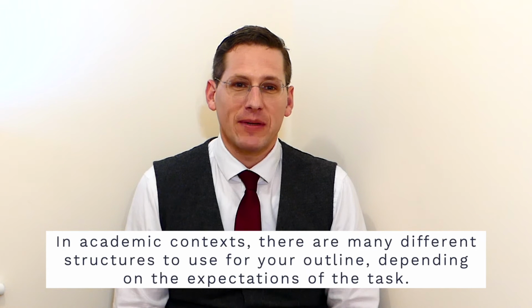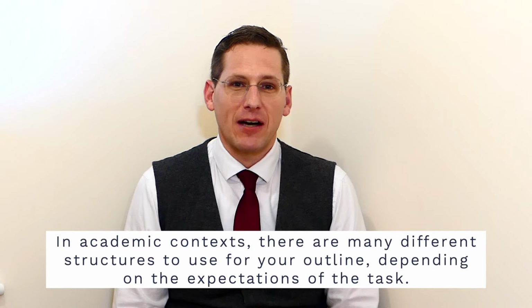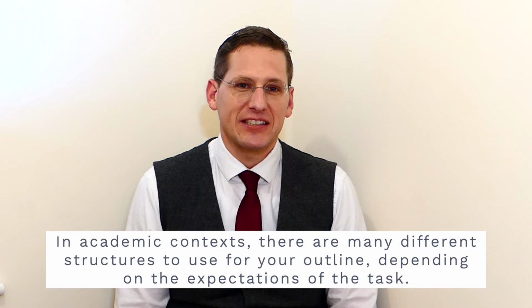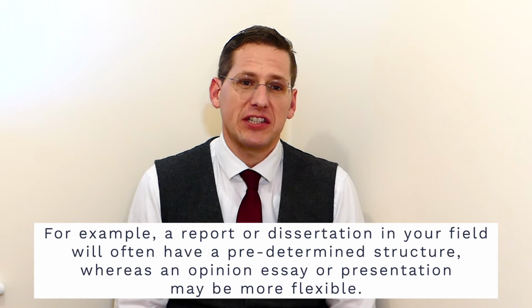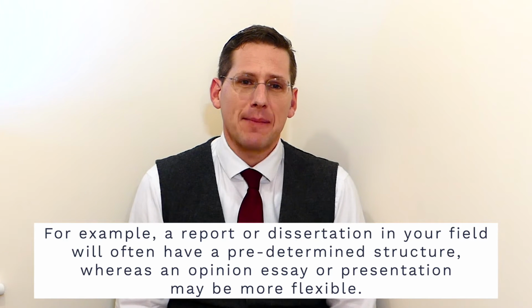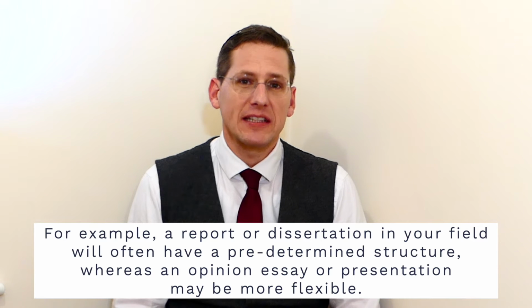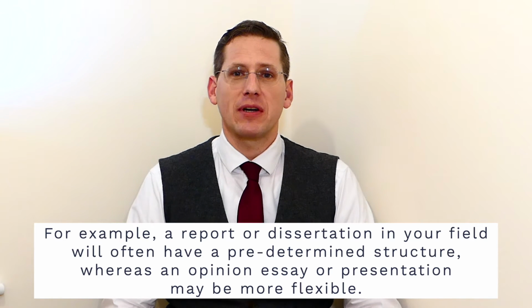Think of the outline as the route map you will use as you start your writing journey. Composing an outline structure for a writing task can be done in many different ways. In academic contexts, there are many different structures to use for your outline, depending on the expectations of the task. For example, a report or dissertation in your field will often have a predetermined structure, whereas an opinion essay or presentation may be more flexible.